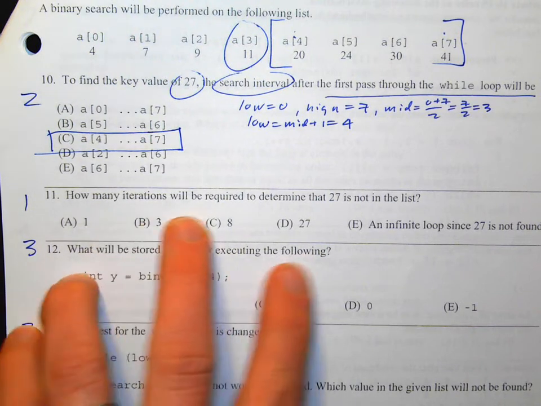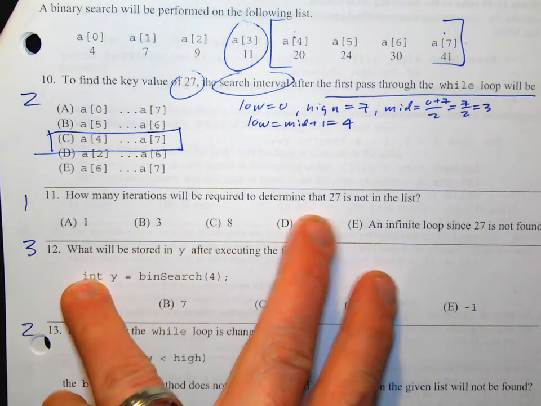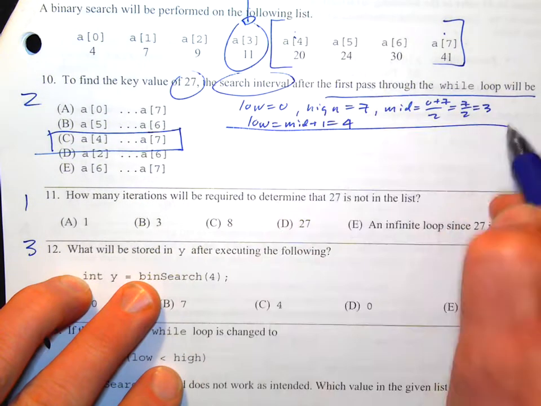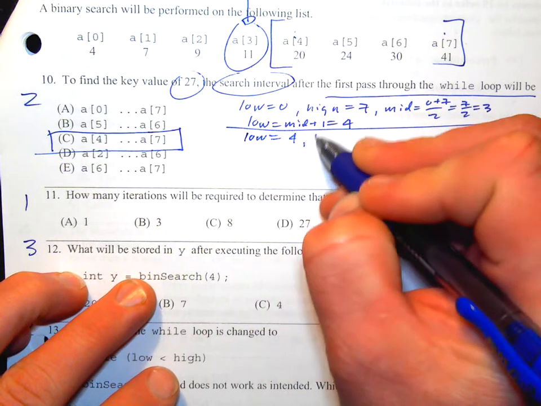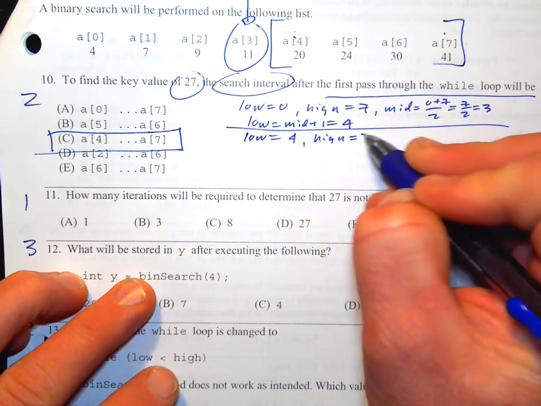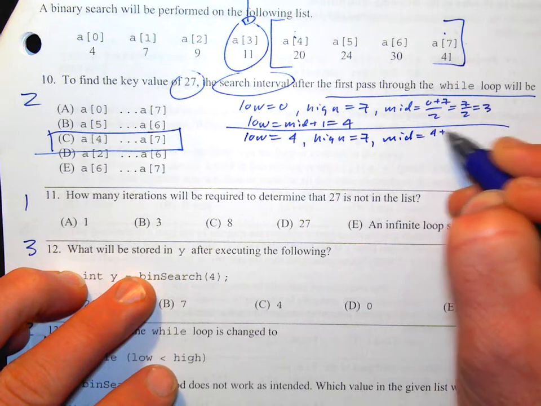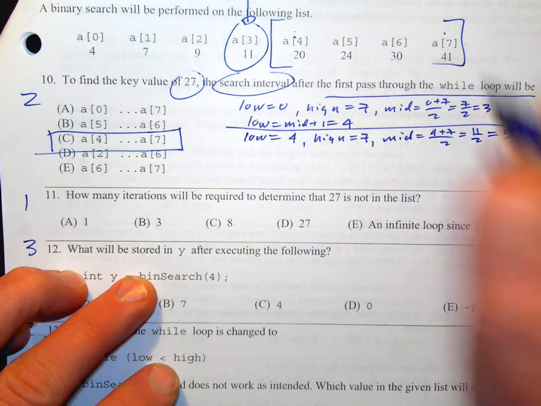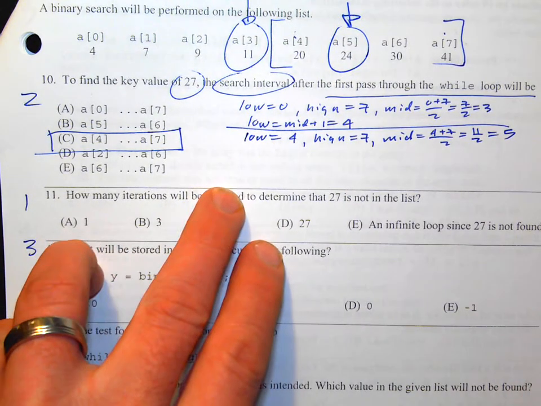How many iterations were required to determine that 27 is not in the list? Well, that's the first iteration. The next one is low equals 4, high equals 7, mid equals (4 plus 7) over 2, which is 11 over 2, which is 5. So it checks this spot on the second iteration, and it's not equal to it.